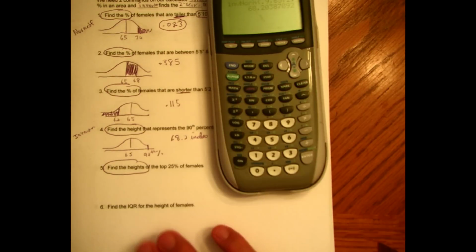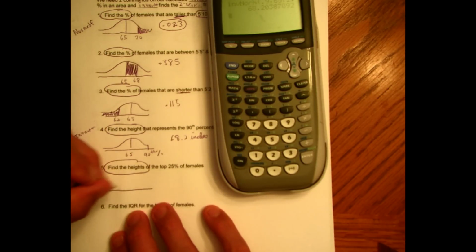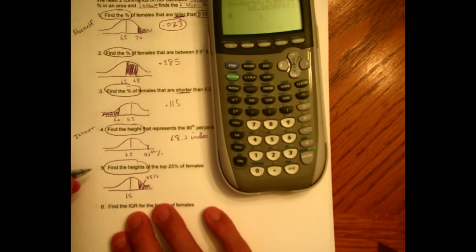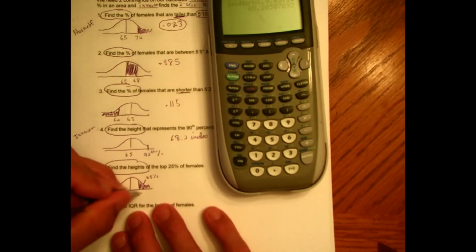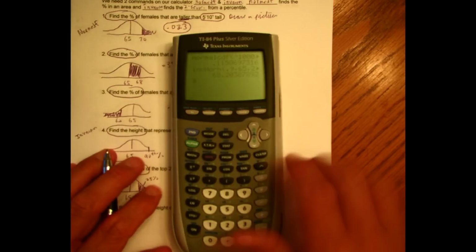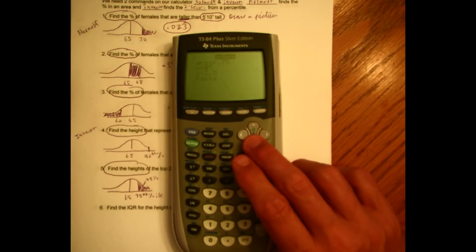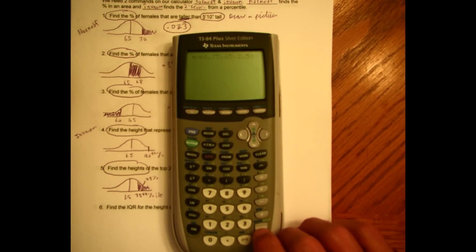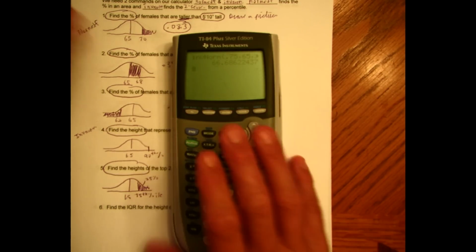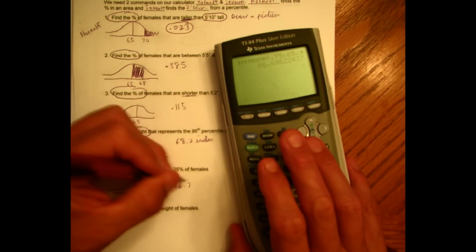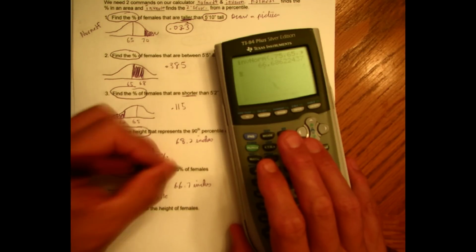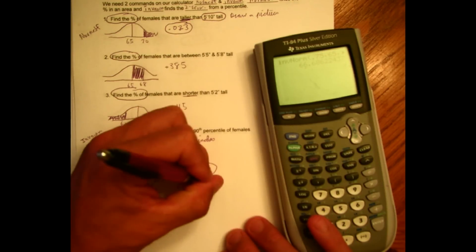Top 25% of all females. So the top 25% is right there. Well, where does that begin? It begins at the 75th percentile. Okay, so I go to inverse norm, and I want to know the 75th percentile. And it's about 66.7 inches. Or taller. Top 25% is 66.7 inches or taller.